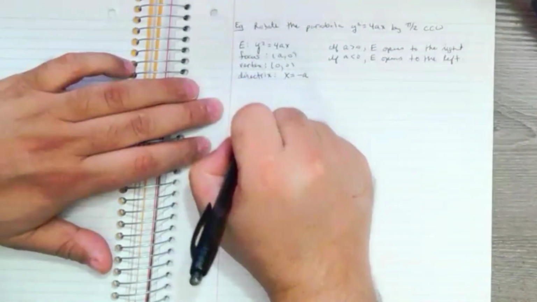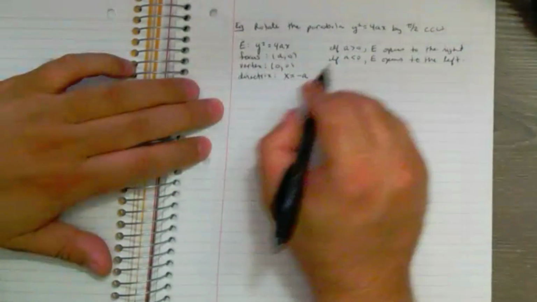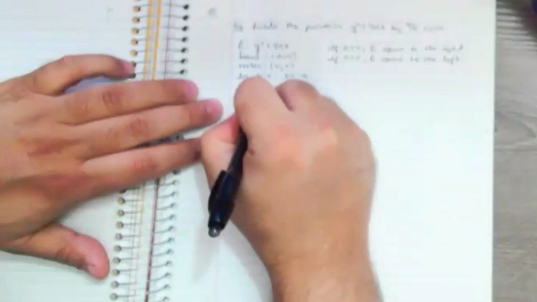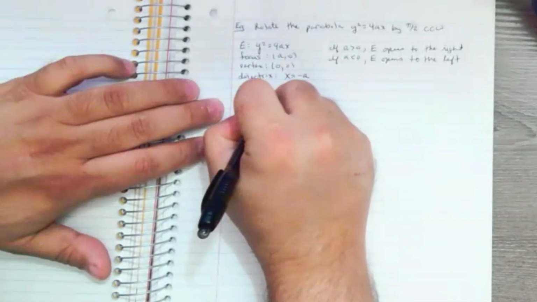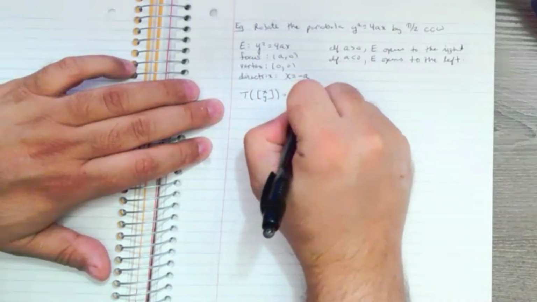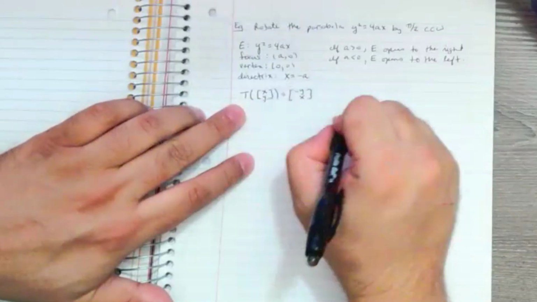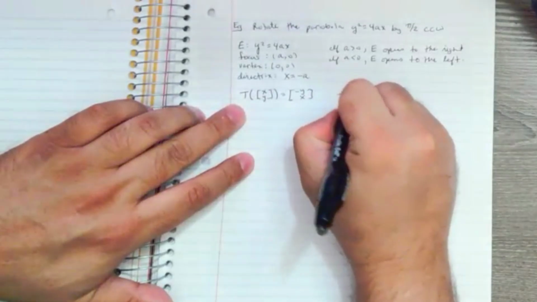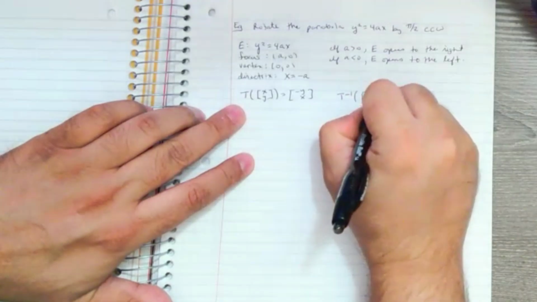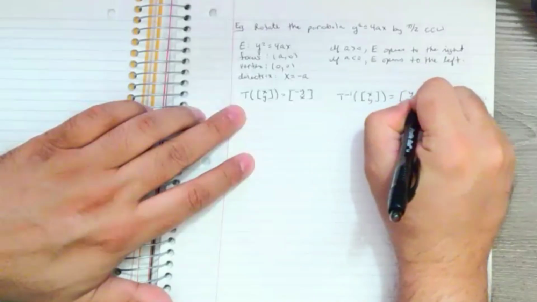So a rotation of a point pi over 2 radians counterclockwise is the transformation, the active transformation, that takes the point (x, y) to the point (negative y, x), and the passive transformation corresponding to this active transformation is the transformation that takes the point (x, y) to the point (y, negative x).